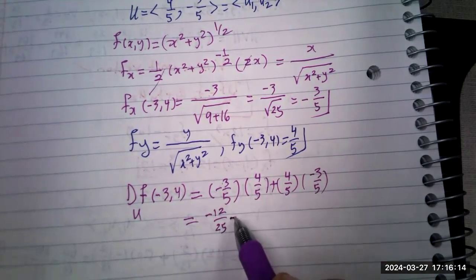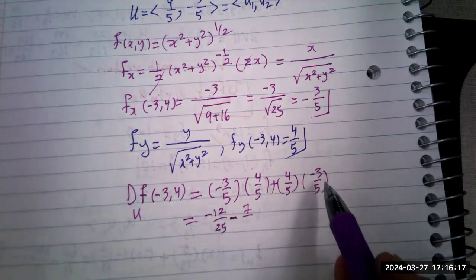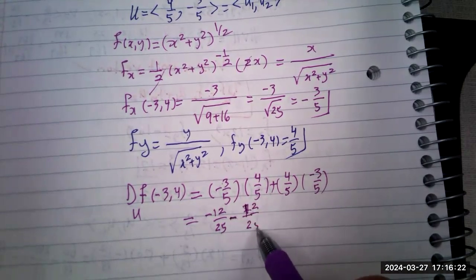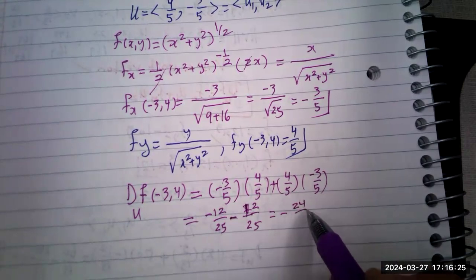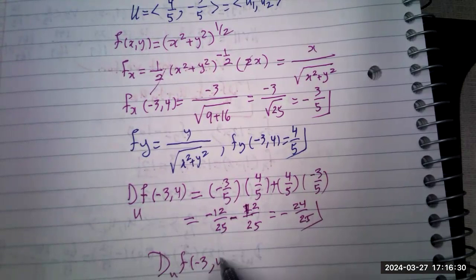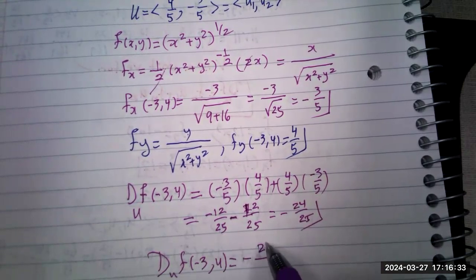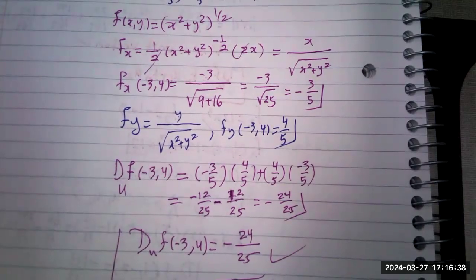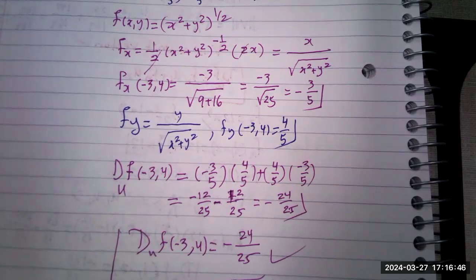Okay, minus 12, sorry, minus 12. It's the same thing, okay? Over 25. So that gives you -24 over 25. So that gives you the directional derivative. Remember, it's a number. So again, the difference between the first part and the next part was normalizing the vector. You have to do it automatically. Okay, any question? Let's check part C.